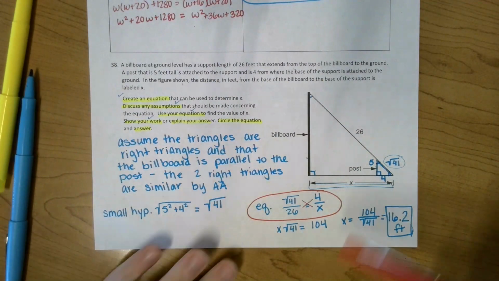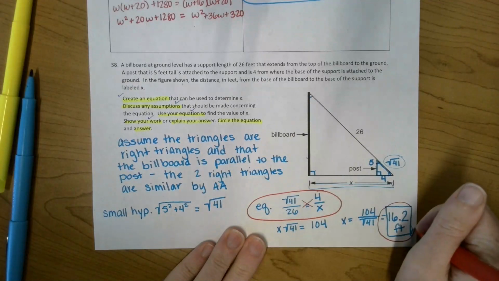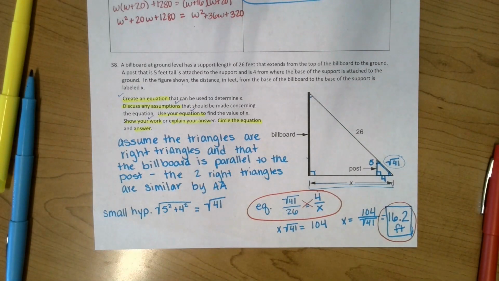All right, so it did say circle our answer. I boxed it. Oh my goodness. I don't think it matters, but this is geometry, and a circle and a square are 2 different things, so we'll be careful with that.